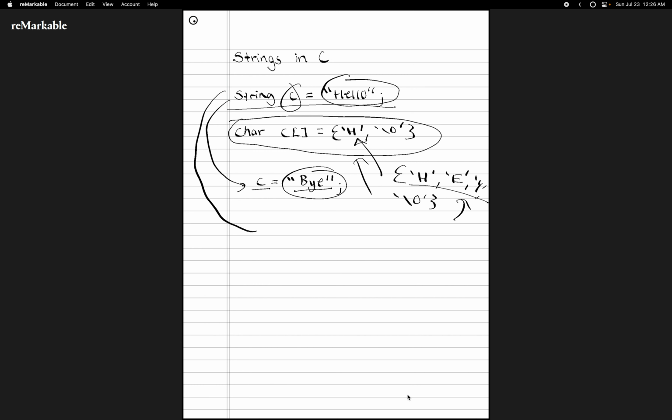So those would be the main distinctions between using a character array versus just using the string class. In some languages like C, it's just not available, so you'd have to default to using something like this.